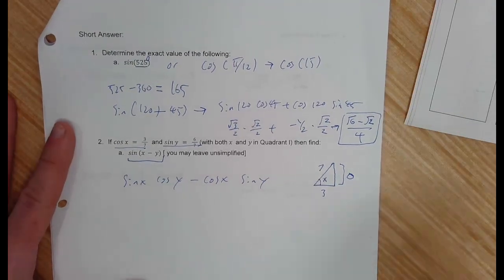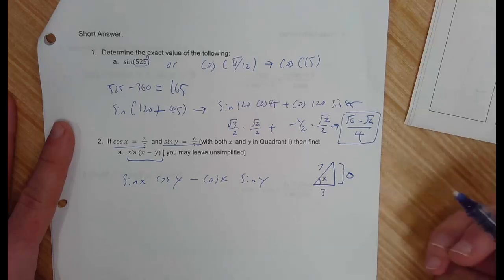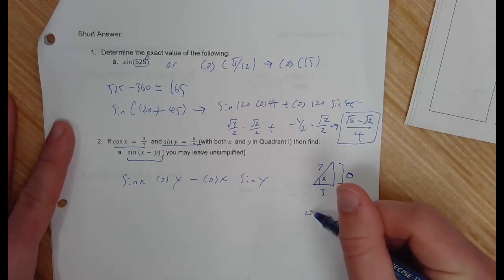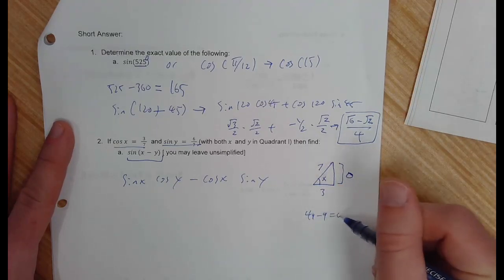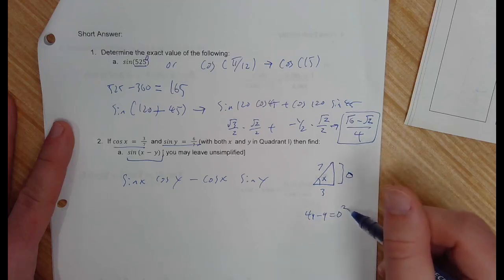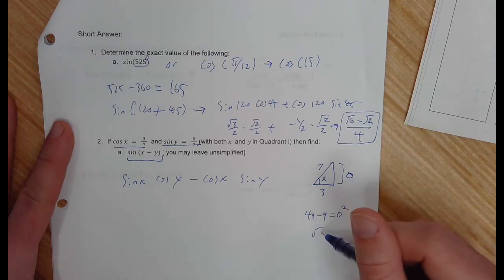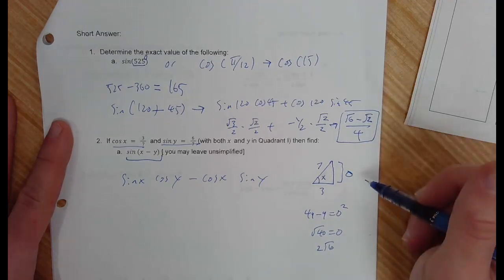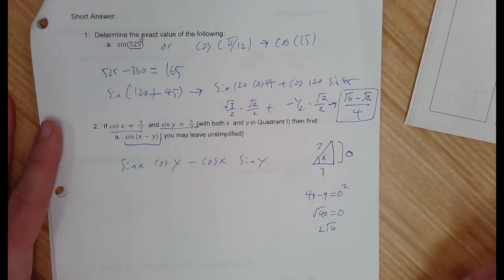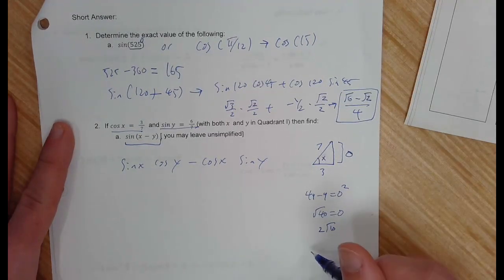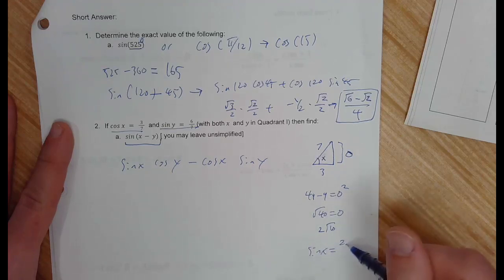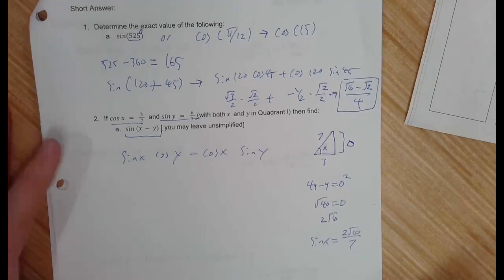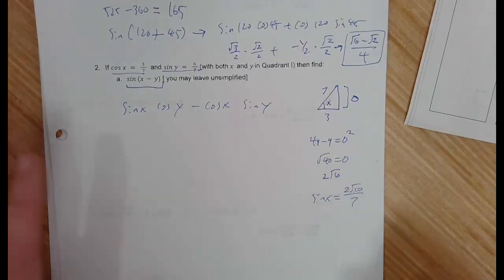So that would be a squared plus b squared equals c squared, therefore 49 minus 9 equals the opposite squared, so root 40 equals opposite, which is 2 root 10. Therefore, sine of x equals 2 root 10 over 7. Okay? I have to do the same thing for y though.